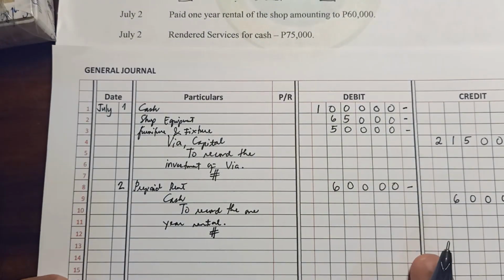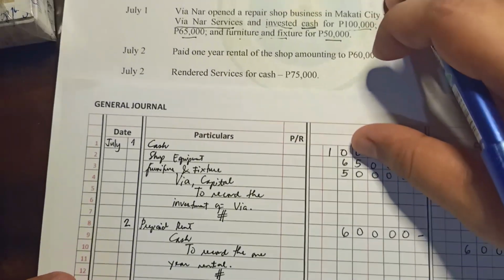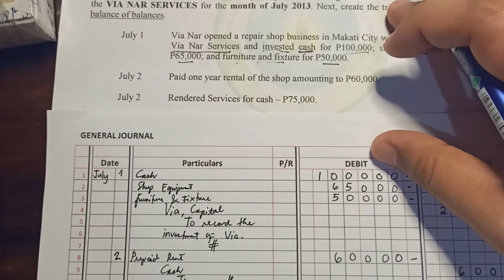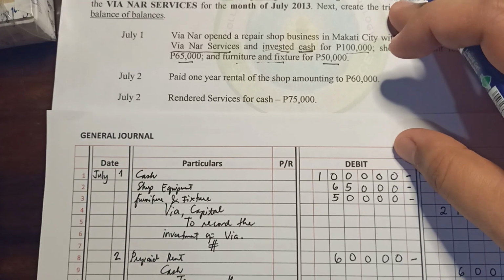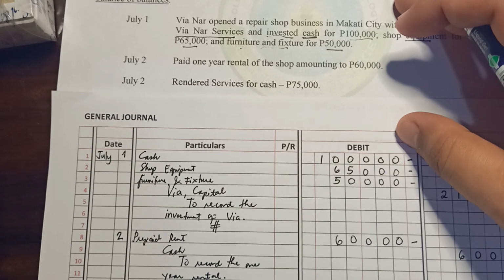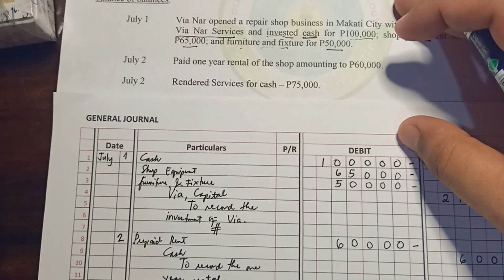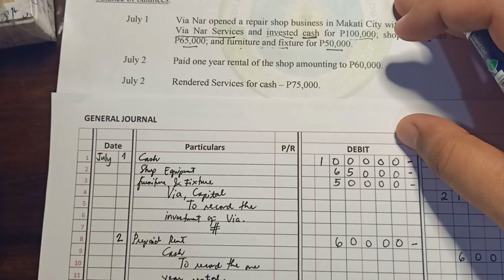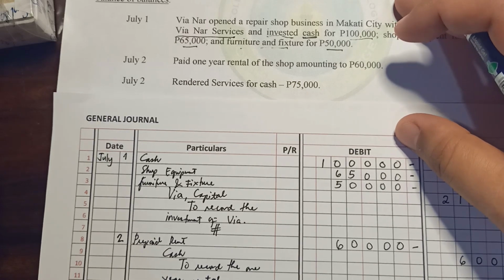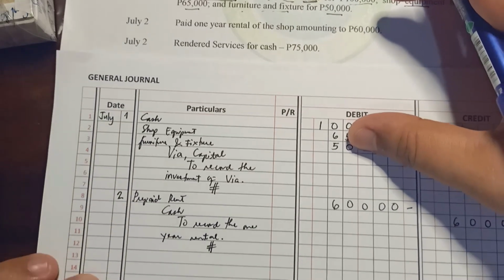Next transaction. Okay? Again, on July 2. Yan. Parehas na araw. July 2. Rendered services for cash, 75,000 pesos. So, Vioneer Services rendered services to its client in cash, 75,000 pesos. So, meron po tayo ditong service income.